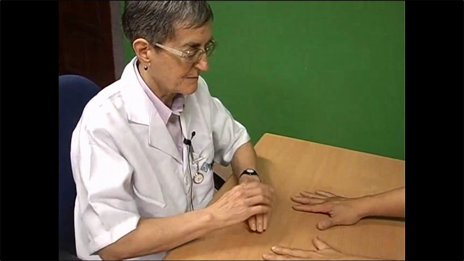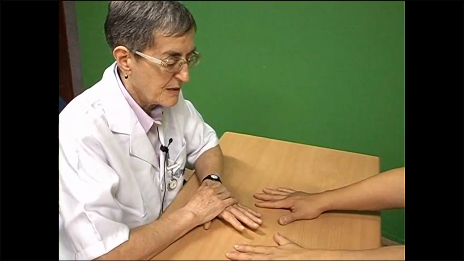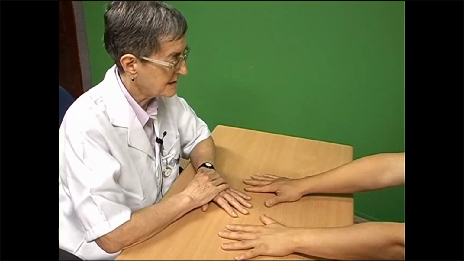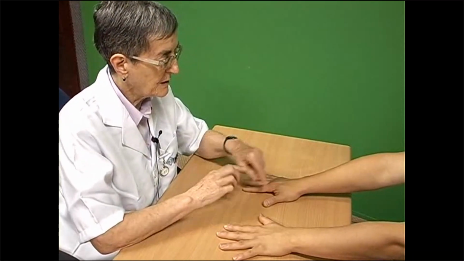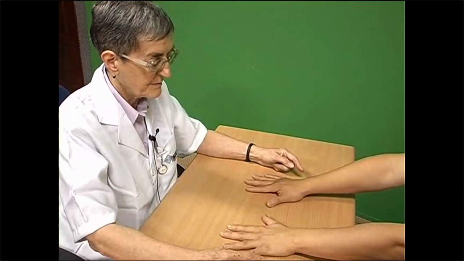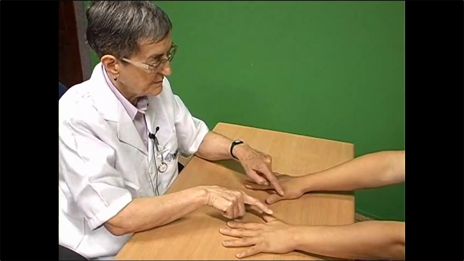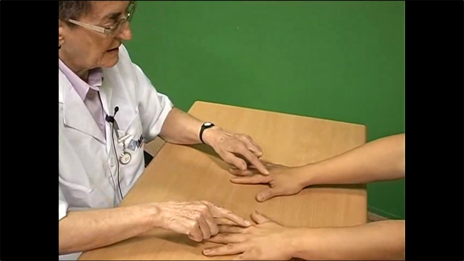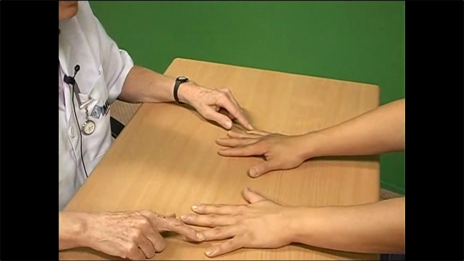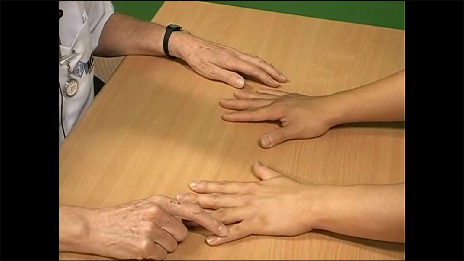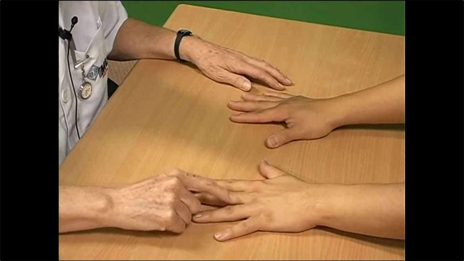Right, now let me go through that again, explaining exactly what I was doing and what I was looking for. May I have your hands back, please? So the first component of any musculoskeletal examination is that you look, and really do look carefully at the hands. Look for any swelling at the wrist, at the carpo-metacarpal joint of the thumb, the other joints of the thumb, and at all the finger joints. Is there swelling of the joint, or are there lumps and nodules over any of the joints?